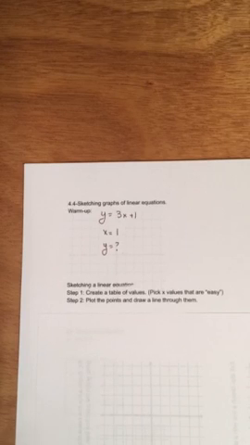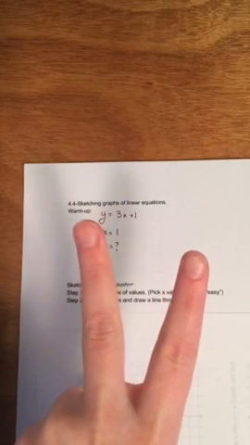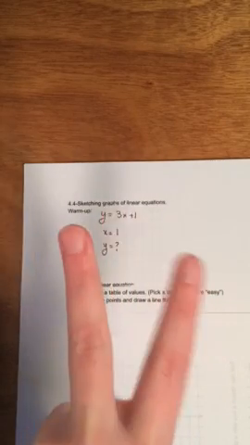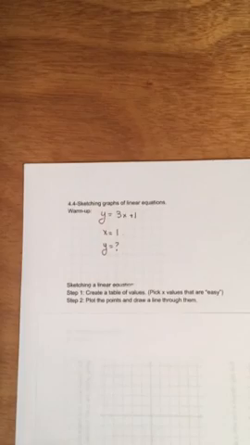So, step one is you create a table of values. You pick x values that are easy, okay? And then you find the y values. And then once you find your 2 to 3 points, you plot the points, draw a line through them, okay? When you're graphing linear equations, you only need 2 points, okay? We're going to usually find 3 just to be safe, but you only need 2 points, okay? So my fingers were nice representations for you today.